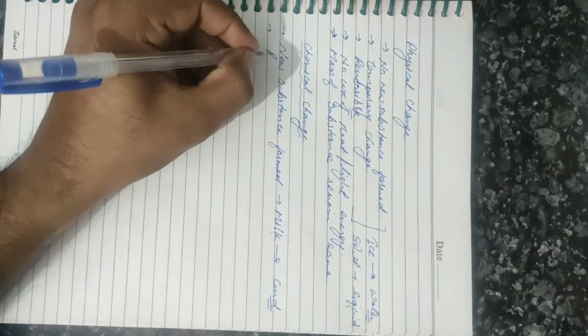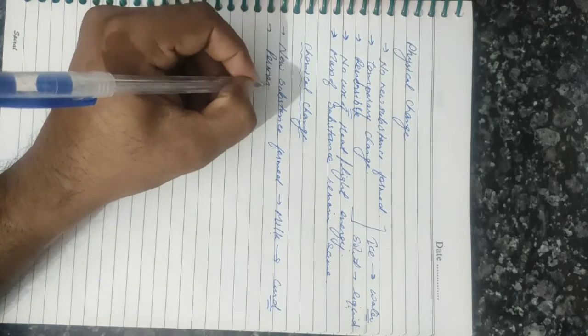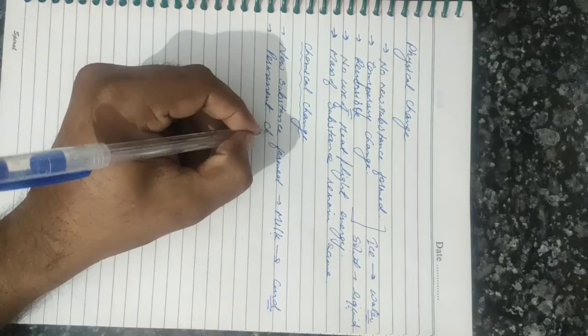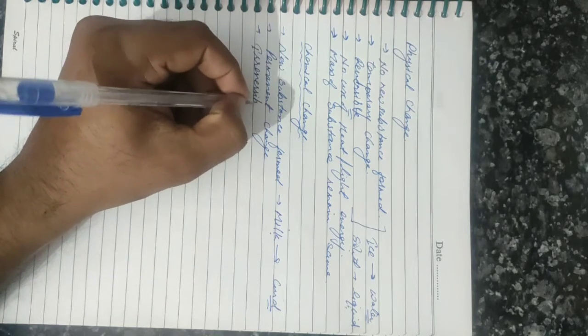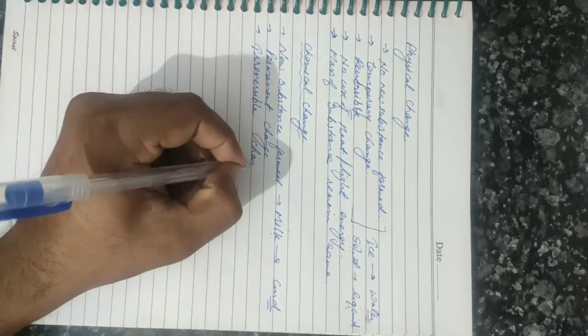Next property is, this is a permanent change. So we cannot change curd into the milk again. So that means it's a permanent change, and permanent means it is an irreversible change.